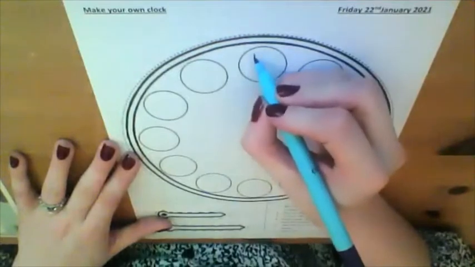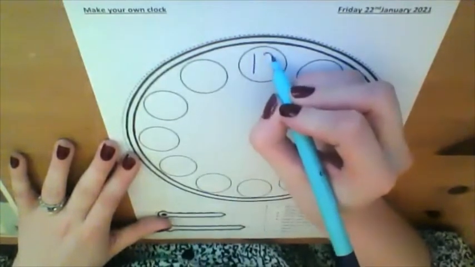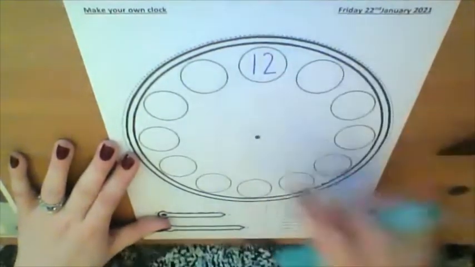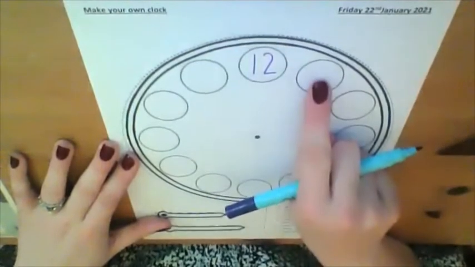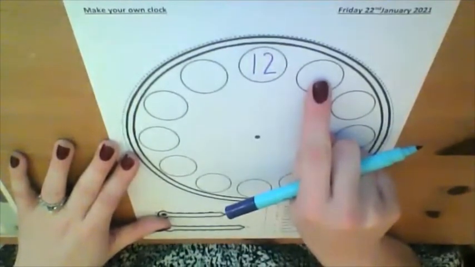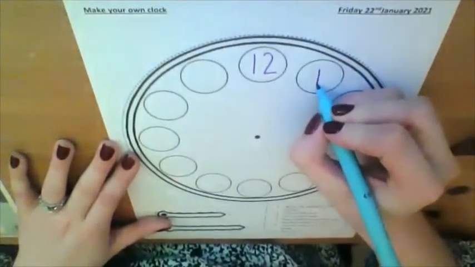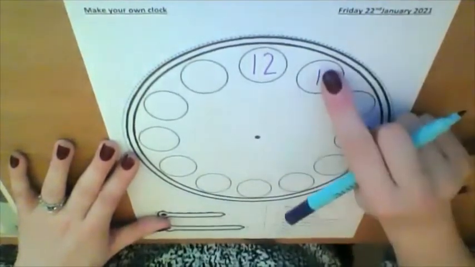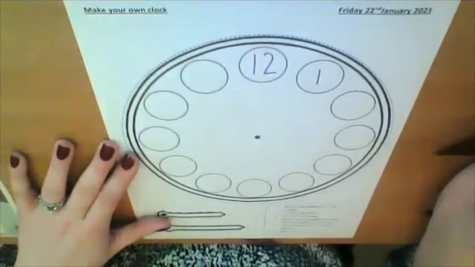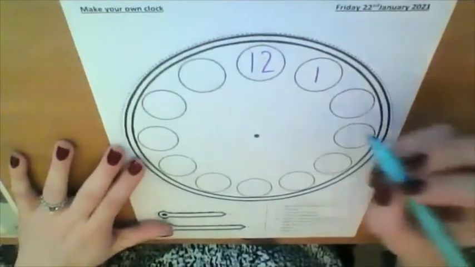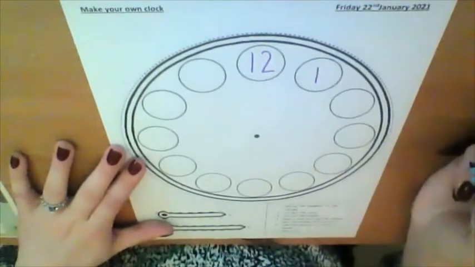And a 12 is a 1 first and then a 2. Okay, 12. And then we start back. If you're not sure what comes next, have a look at your clock. What comes next? And you're right, it's a 1. Now at Dunkirk, when we write 1, we just draw a line. We don't do any extra fancy bits because sometimes the fancy bits make it look like a number 7. So we just do 1 straight line.